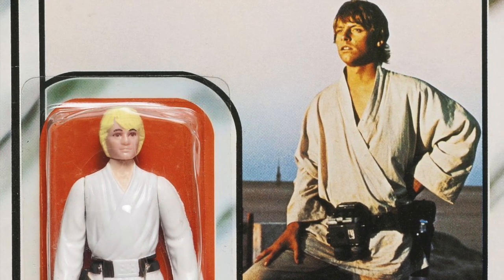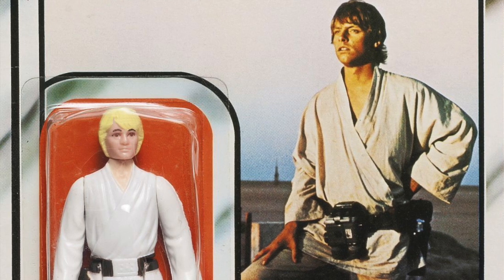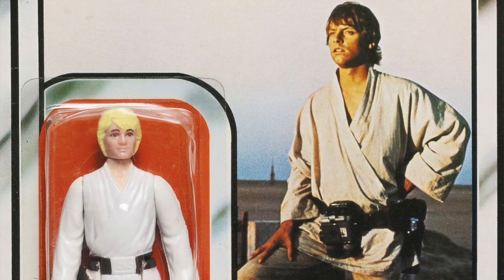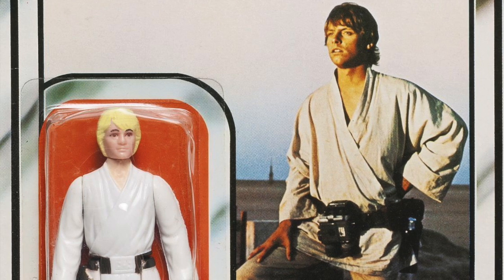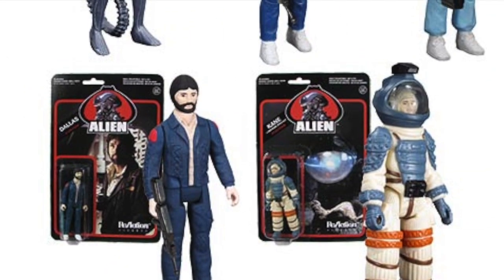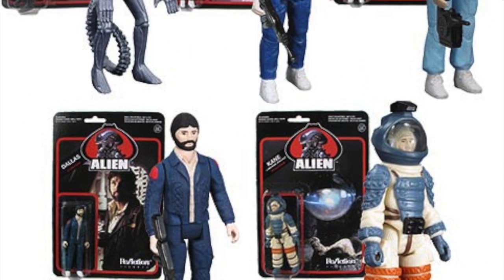What's really interesting is that certain toys, especially vintage toys, have become categories within categories. You might have a category like action figures, and within that category would be 5 points of articulation, 3 3/4 action figures. This is something that Reaction has done. This is a toy line that's been done by a few toy companies.